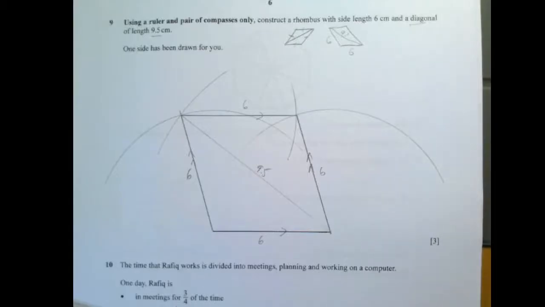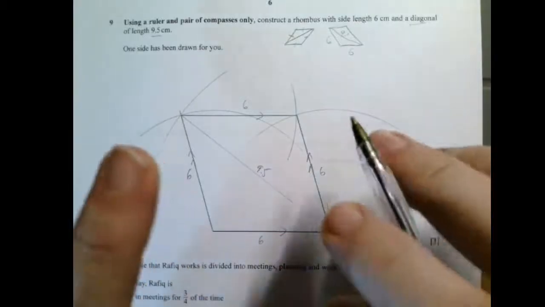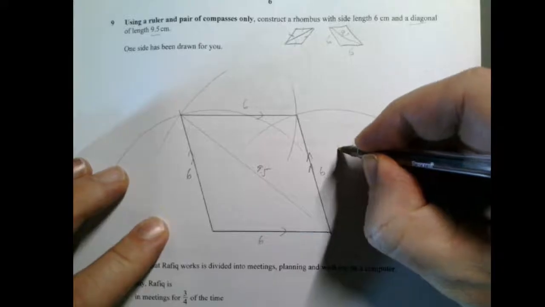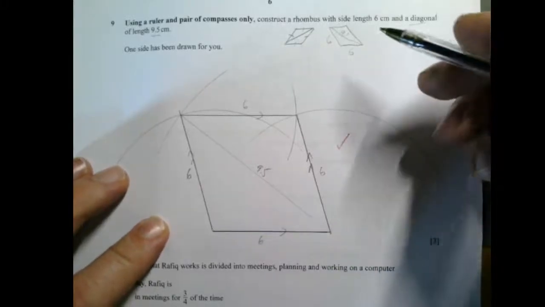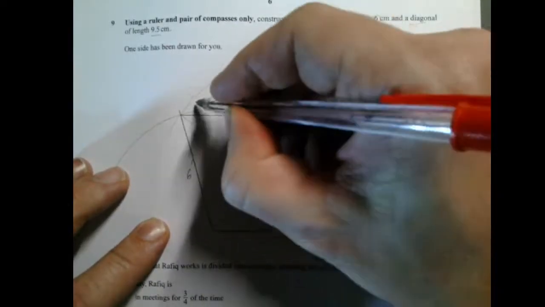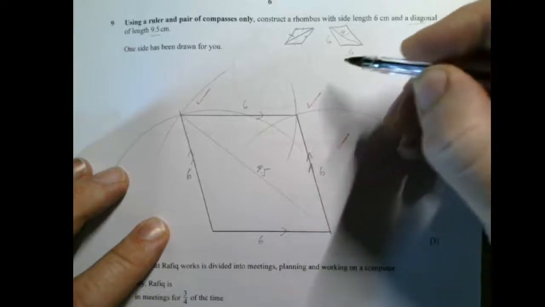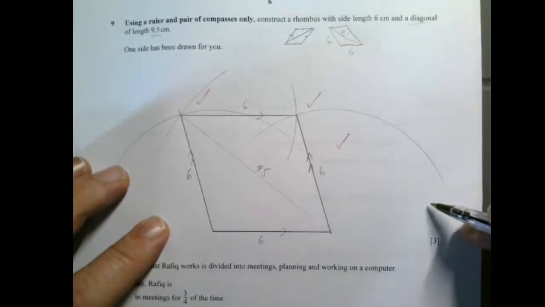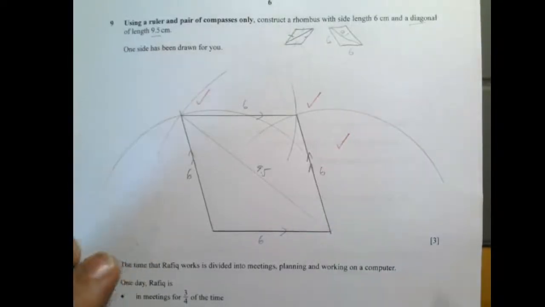You get marks here for drawing an accurate rhombus. Okay, but to get full marks, you need to have these construction lines. If you don't have the exact construction lines, the maximum mark you can get here is 1. Never rub out your construction lines. That's how you want to leave it.